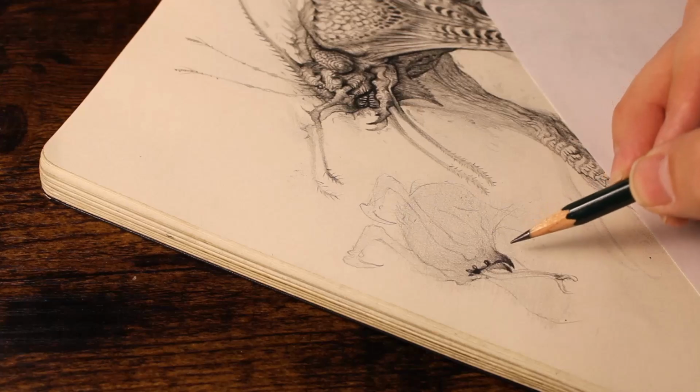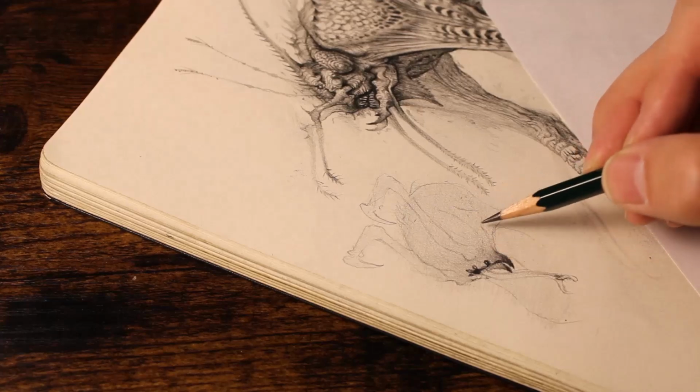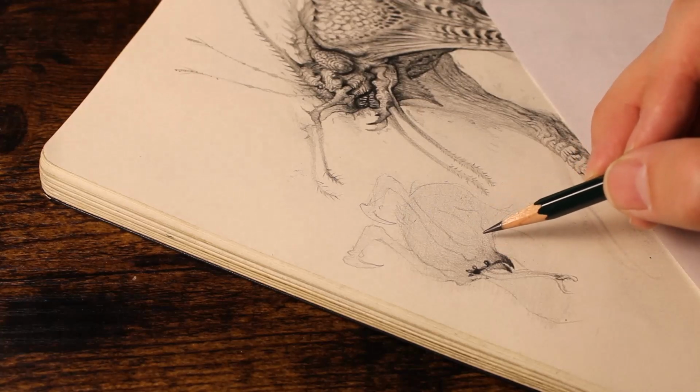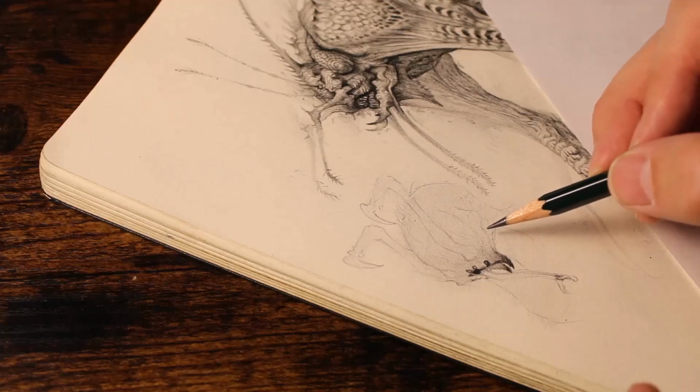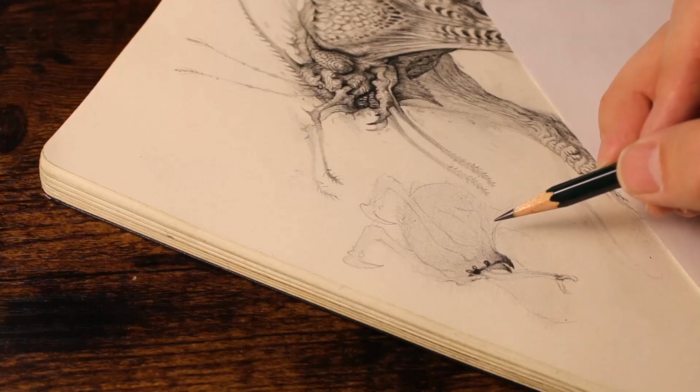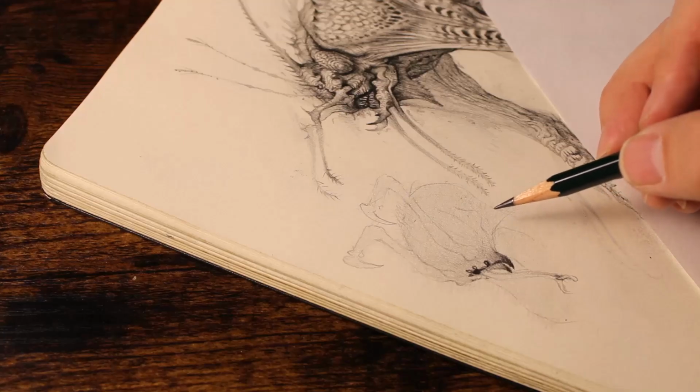Whenever you start to add in details around it or on it, any of the gaps that you have not filled with that detail, it's already taken care of because of the shading that you had previously laid down.